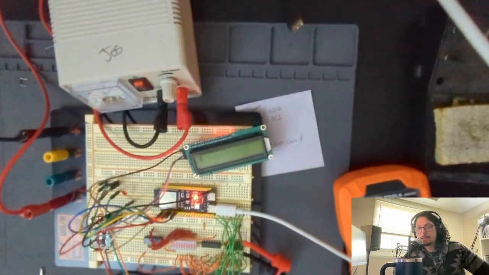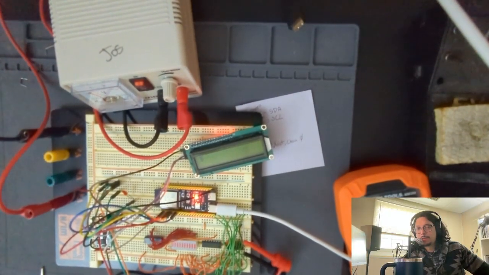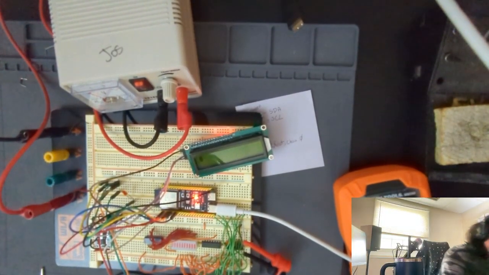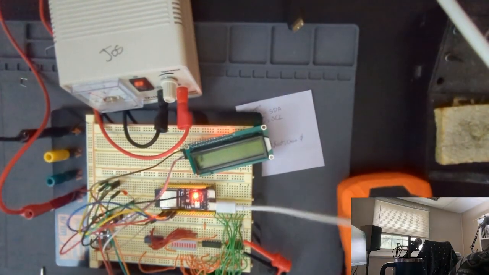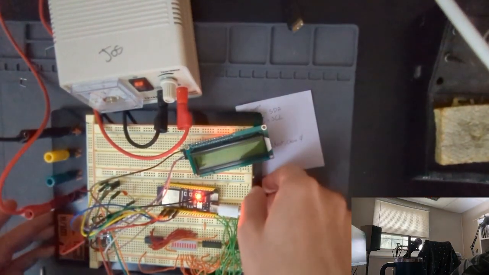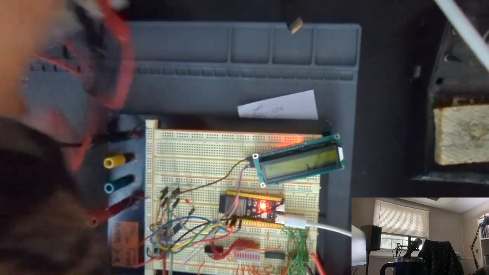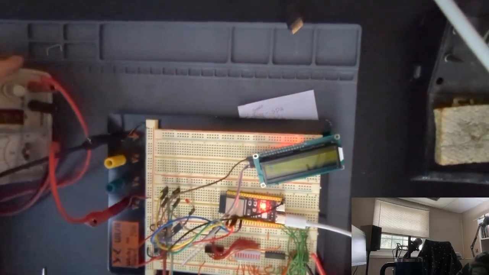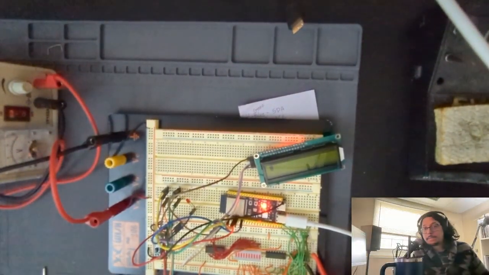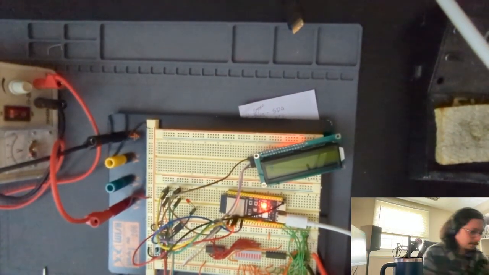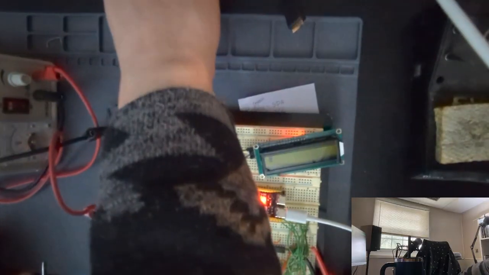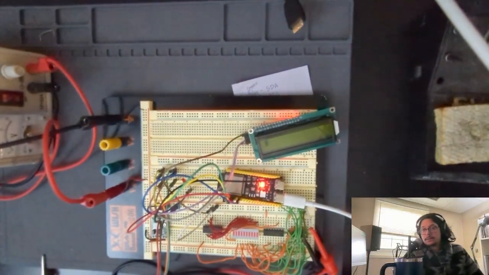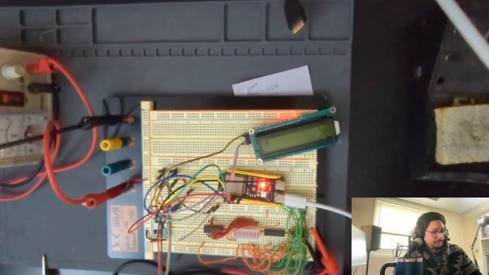Okay, what I can do is maybe rotate things around a little bit. How's that? That's better. Yeah?